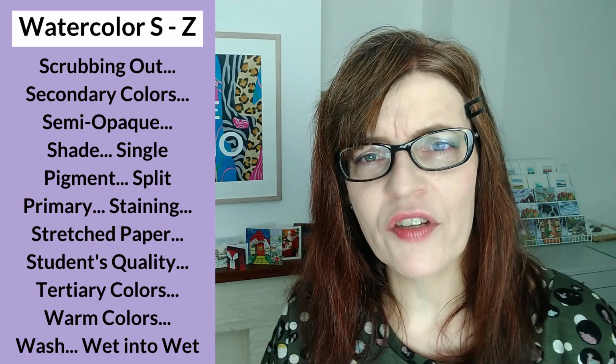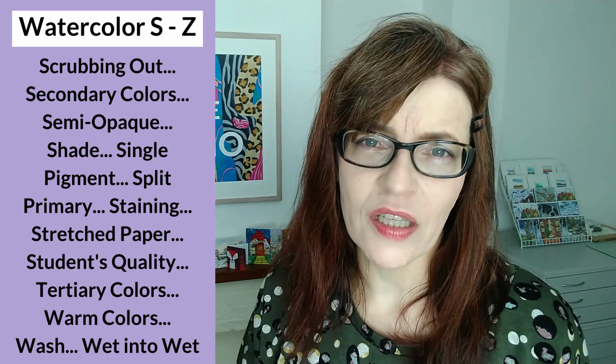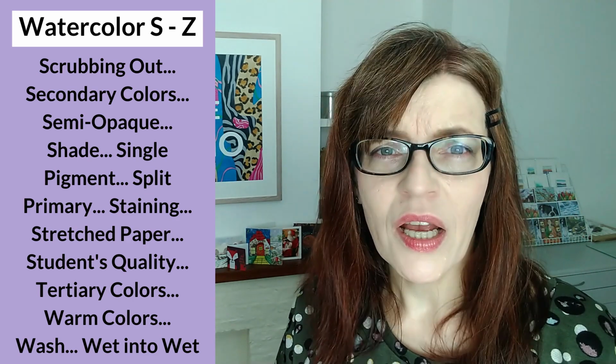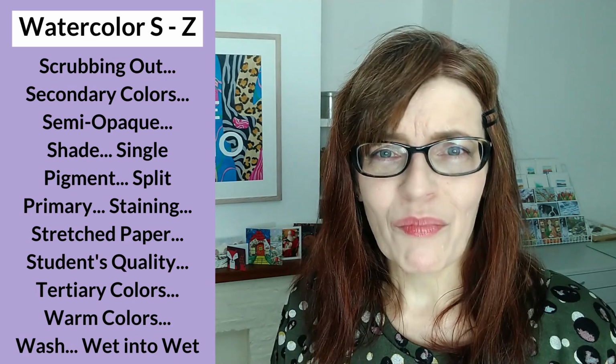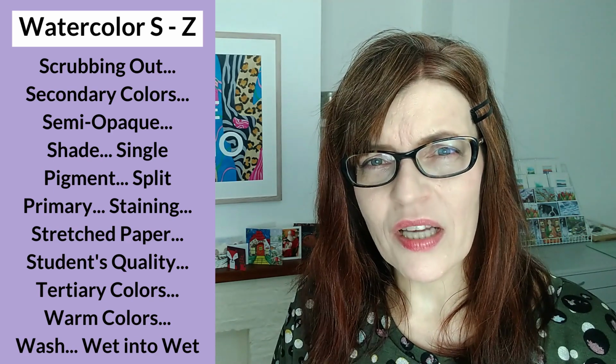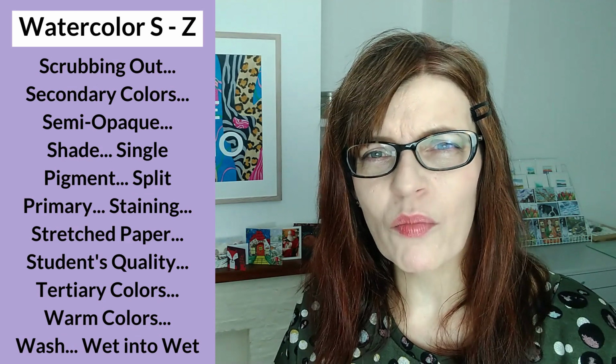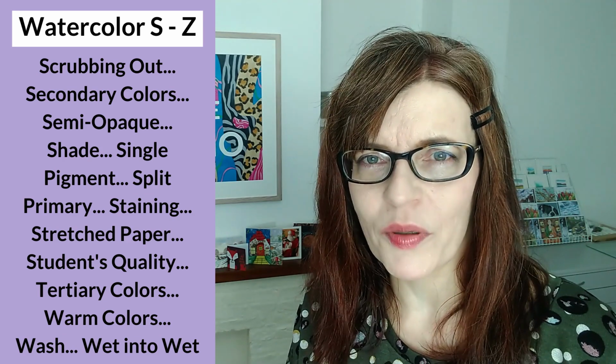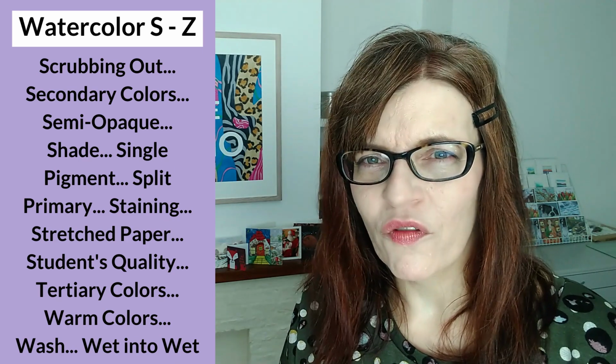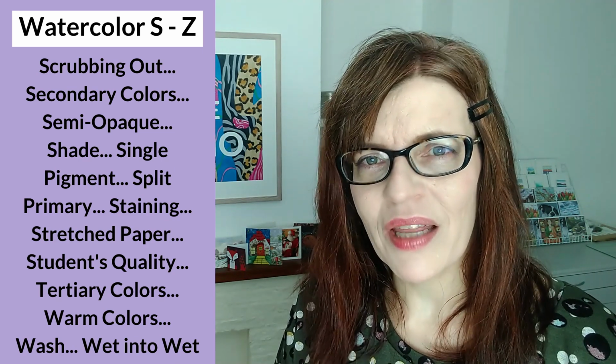Finally, in the S's, we have students' quality. So we talked about artist quality, now we have students' quality. So these are paints and materials that are almost as good as artist quality. Often with the students' quality paint, all that's happened is that some of the more expensive pigments have been swapped out and a little bit more binder or fillers have been used, but that doesn't mean that they're terrible.